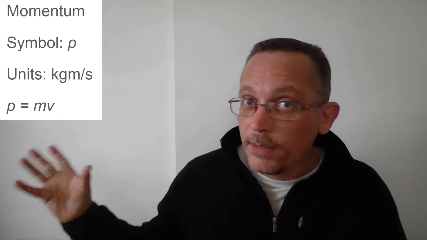Momentum is the mass of the object times its velocity. So it's mass times velocity. If you think about the units, mass is in kilograms and velocity is in meters per second, so our units for momentum are going to be kilogram meter per second, kg·m/s. So that's the important equation: momentum, p, equals mass times velocity, mv. Let's take a look at some examples of how to use this equation to solve some problems.